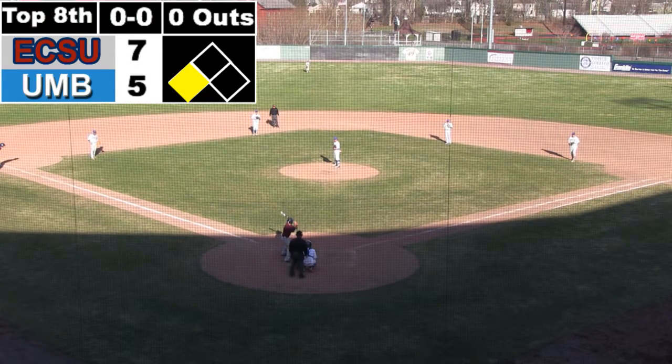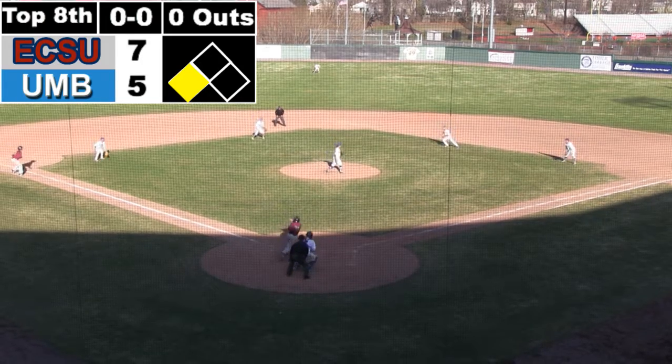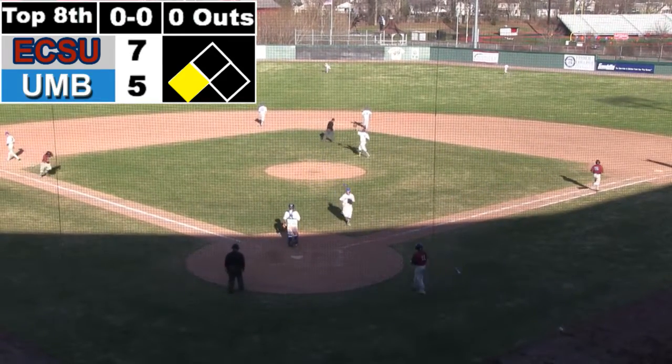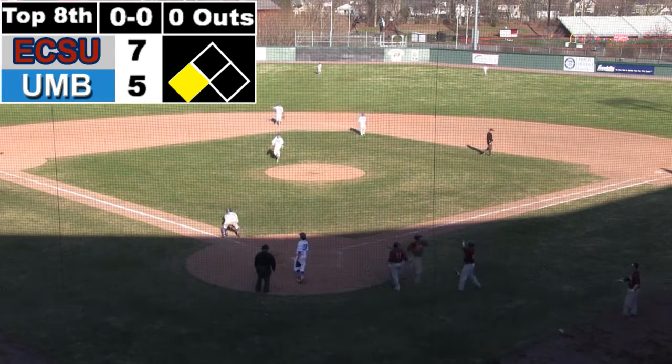UMass Boston desperately could use a little bit of help as it looks like the Beacons have one defensive replacement here in the inning as Brian Fiella steps in. That one launched to center field, should get the run home. Snagged out there in center on the play made by Friseno, and then the throw home is not in time.